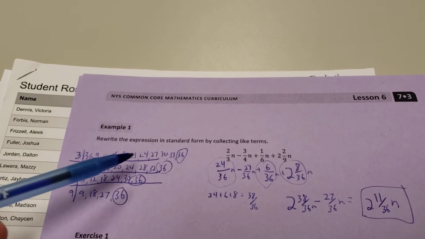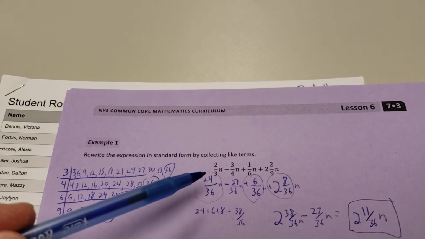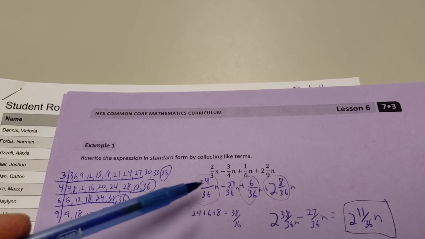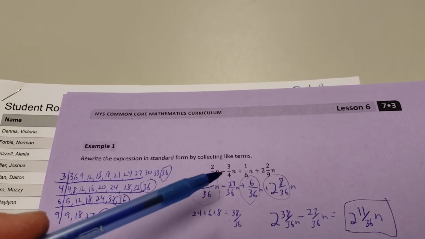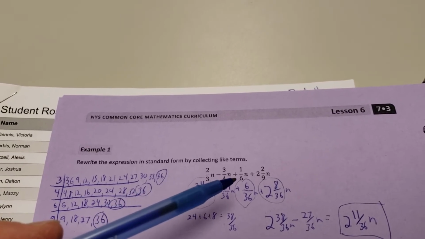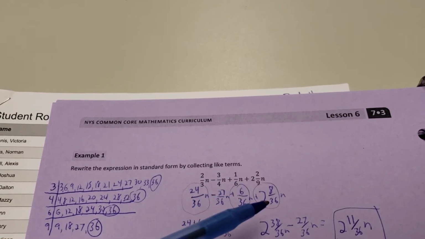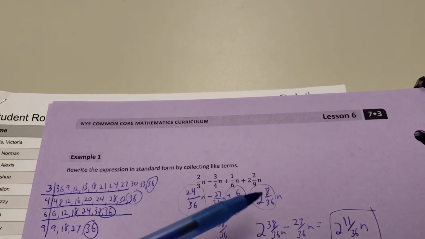If I start listing them all out, I get 36 is the first match they all have. So 3 times 12 got me 36. 2 times 12 is 24. 4 times 9 got me 36. 3 times 9 is 27. 6 times 6 is 36, so 1 times 6 gives me 6. 9 times 4 is 36. 2 times 4 gives me an 8.